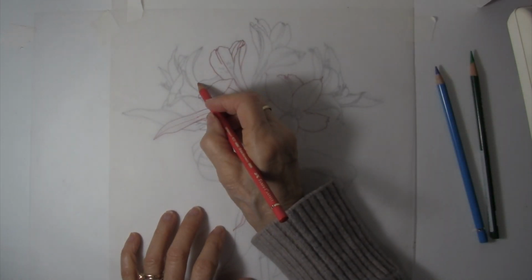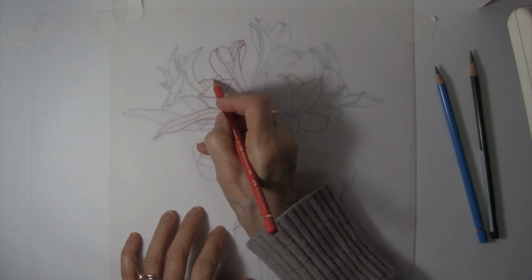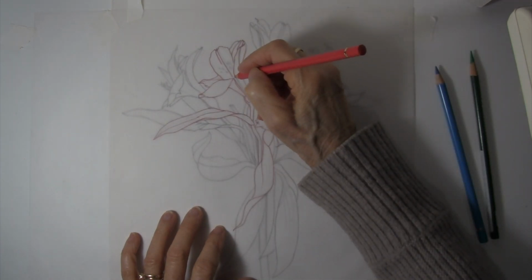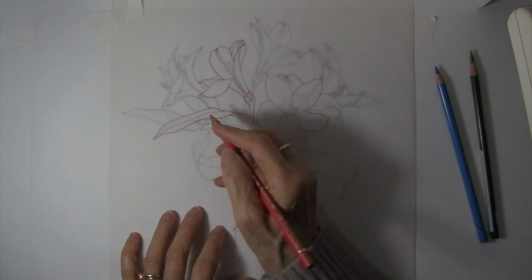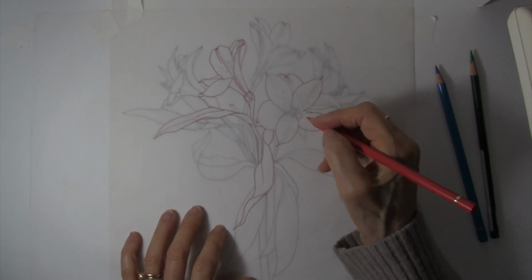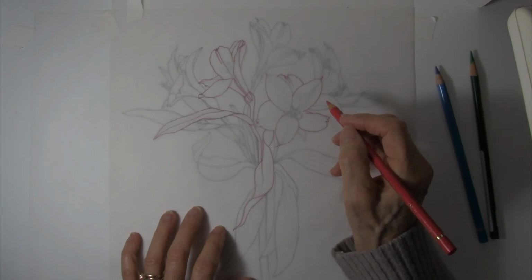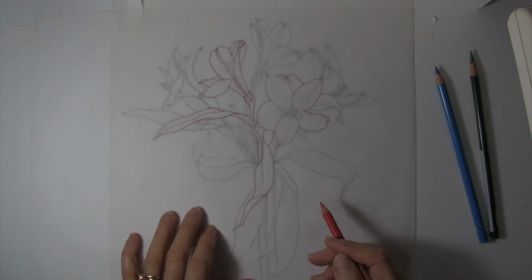Now, I haven't put all the details in. I put just the most important details in, like midribs and overlapping shapes. But I'm leaving out some of this little detail stuff. I'm leaving out some of the veination because you're going to have to work with your original drawing in order to do the transfers. This is strictly for you to understand how your painting is going to come together.